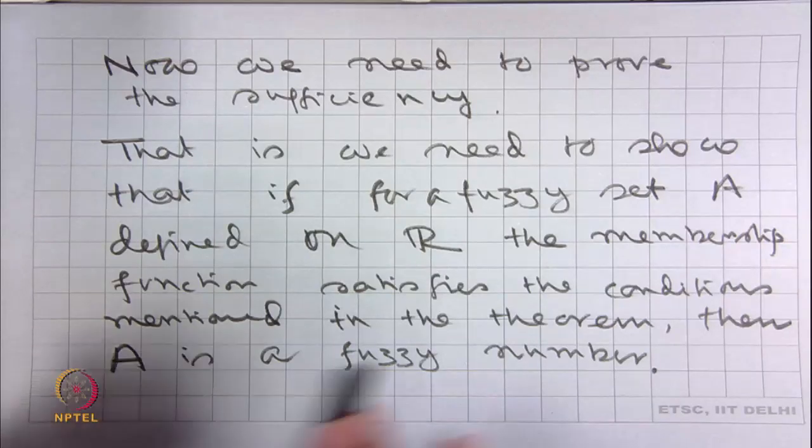Okay, students, I shall prove this sufficiency in my next lecture. Till then, you try to go through the proof again and try to understand the implications of these properties, how the simple three properties of a fuzzy number lead to this analytical property of the membership function for a fuzzy number.